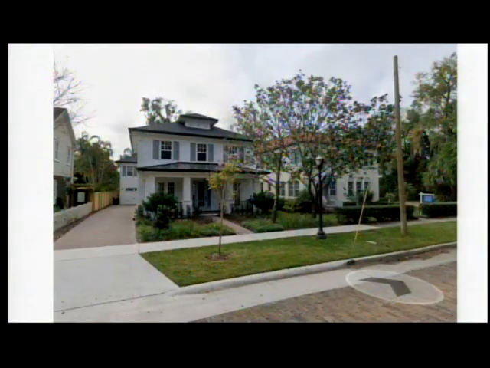But thank you, guys, and we're going to get started talking about your National Register district here.